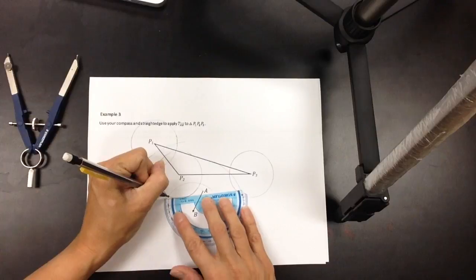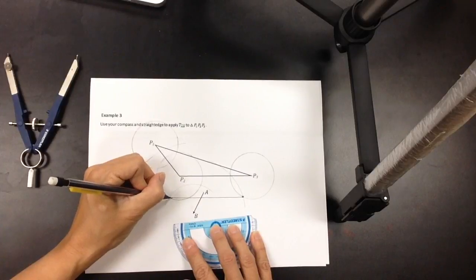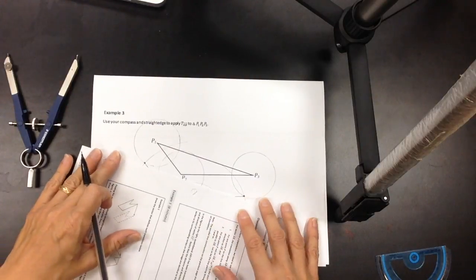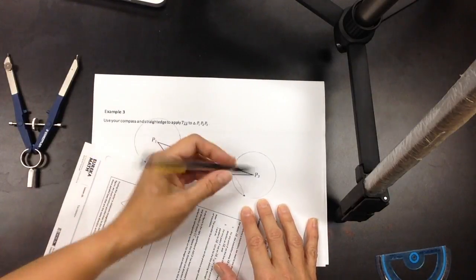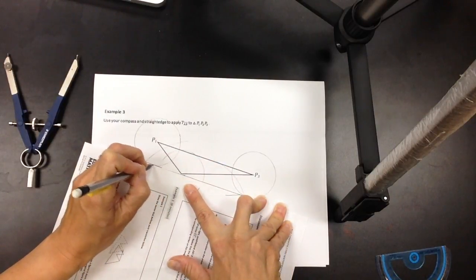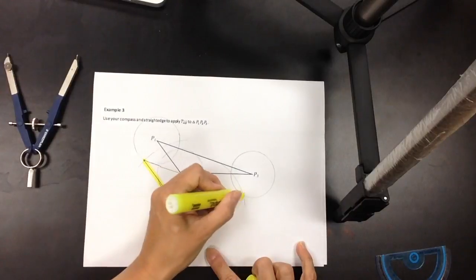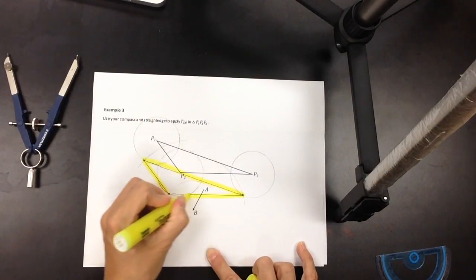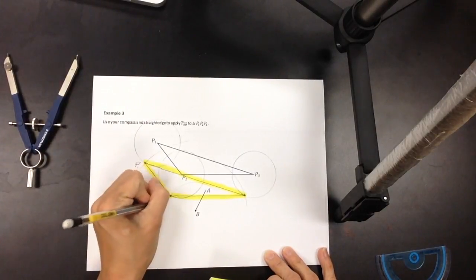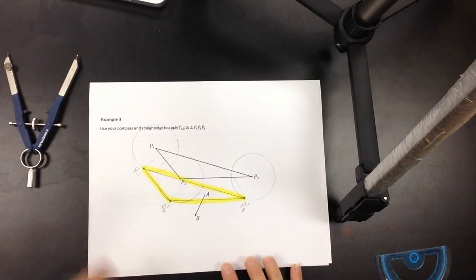My straight edge isn't big enough. Hopefully I don't mess this one up. Paper's not the best straight edge. Let me highlight it for you. So you should label your points something new and prime. So you can do P1 prime, P2 prime, P3 prime, or a different letter would work too.